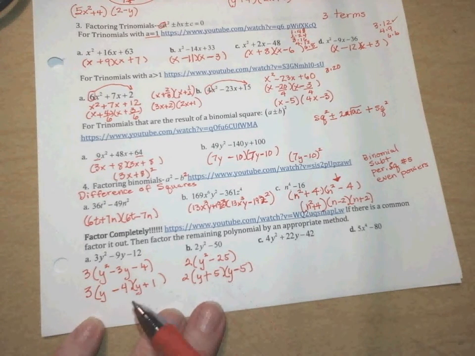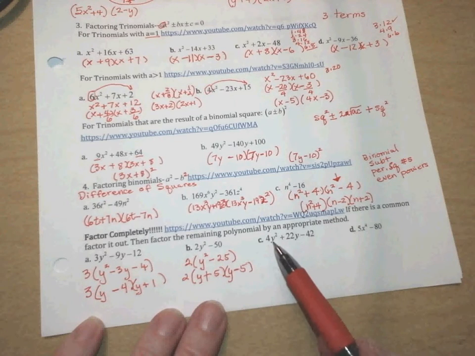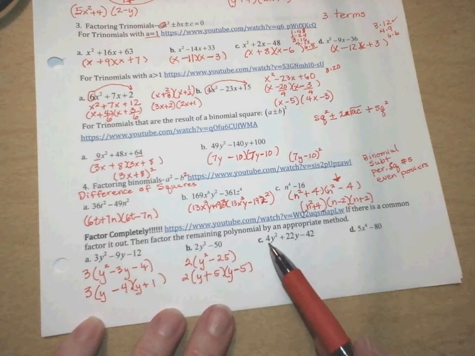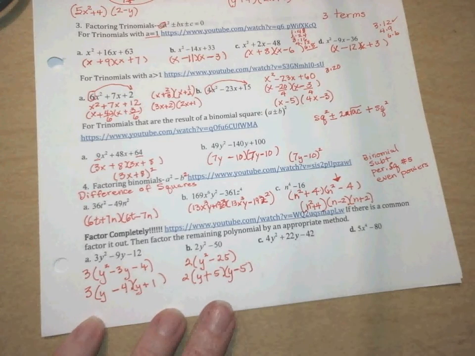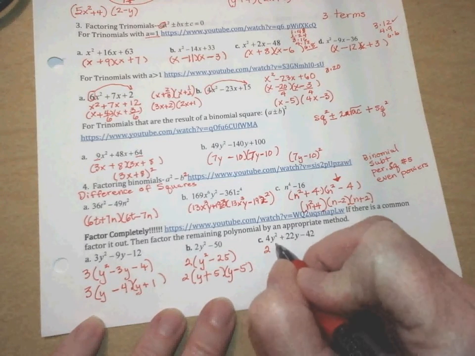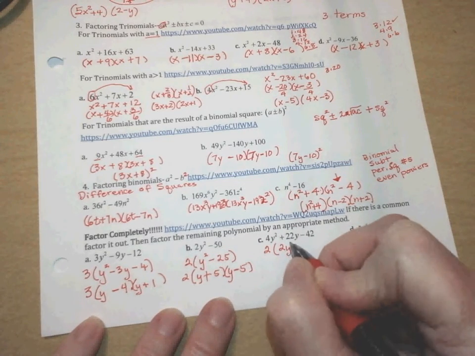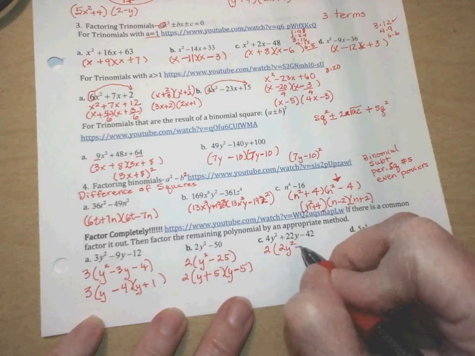Here we had a squared, so we had to keep going. Here we don't have a squared on these, and 5 is not a perfect square. Here we don't have a square on this y, so there's not a difference of squares, so that stays like it is. Okay, over here I can take a 2 out of each one of them.